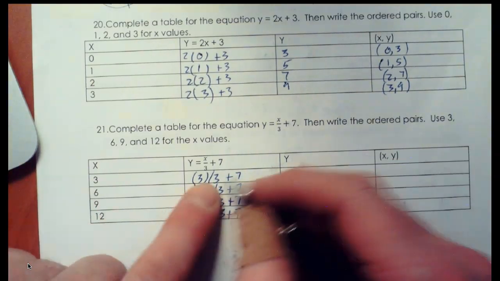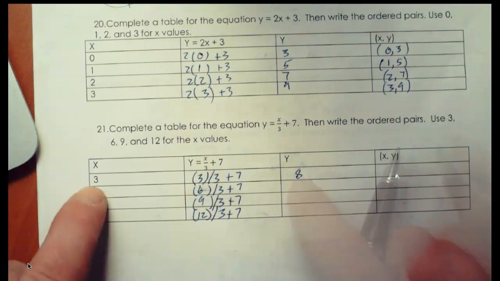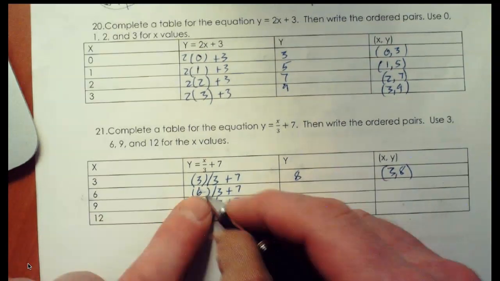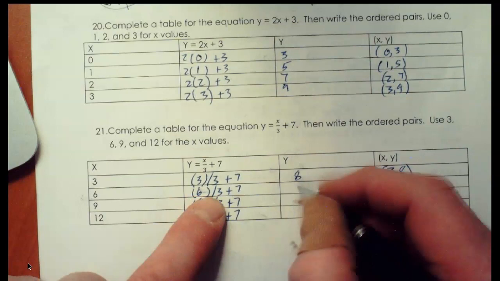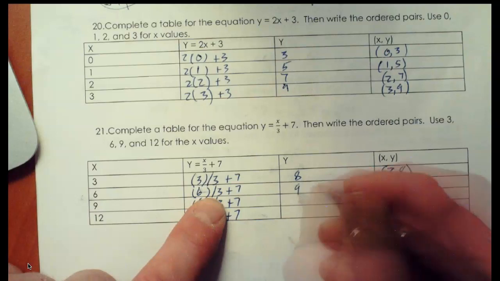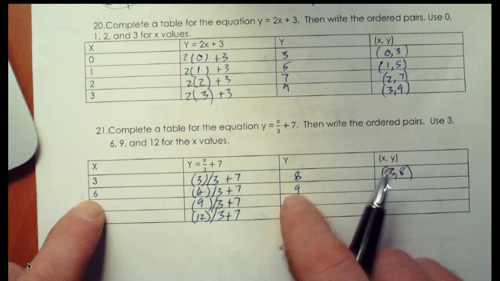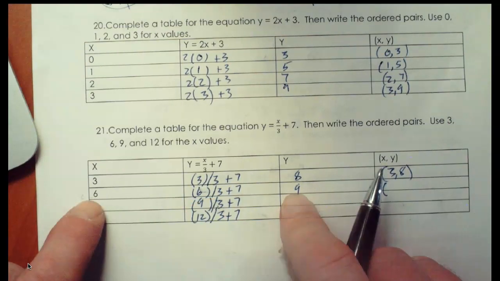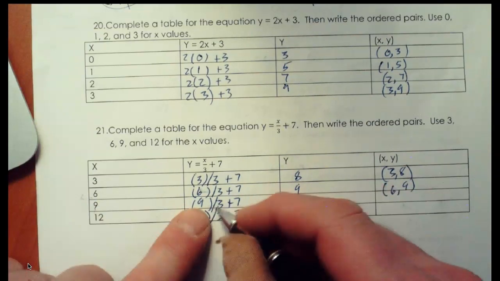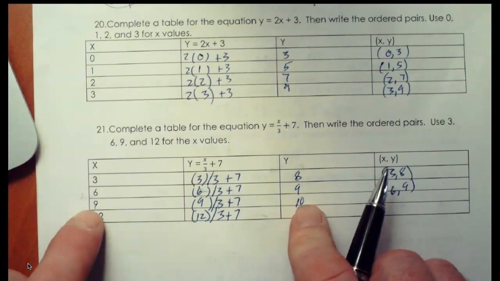So 3 divided by 3 is 1, plus 7 is 8. So here's my first ordered pair, 3, 8. Okay. Then I have 6 divided by 3. Well, 6 divided by 3 is 2. 2 plus 7 is 9. So I can put that down. 6 and then 9. That's my ordered pair. Okay, now I've got 9 divided by 3, which is 3, plus 7 is 10. So there's my next ordered pair. 9 and 10.